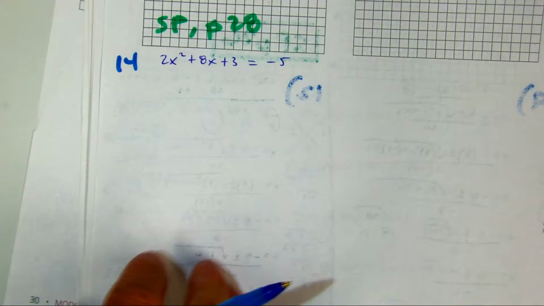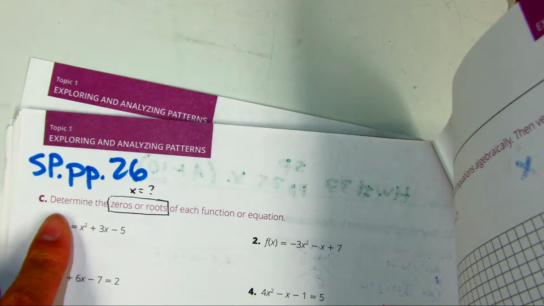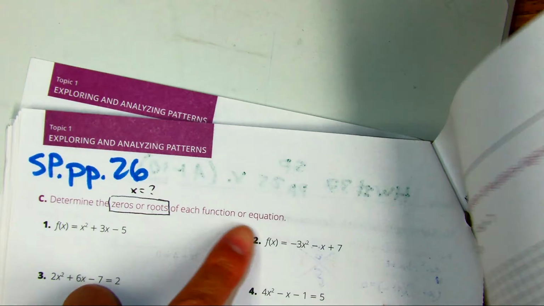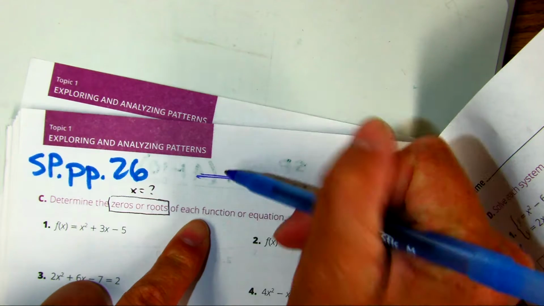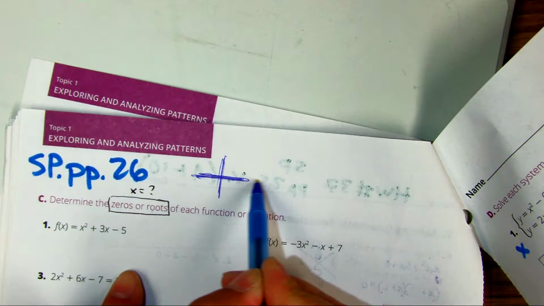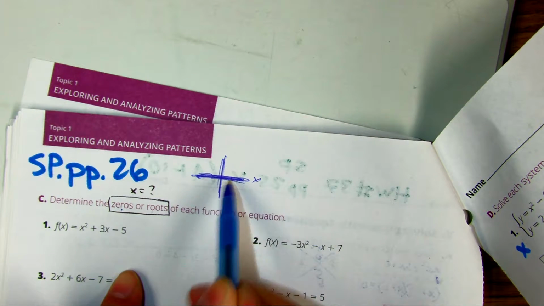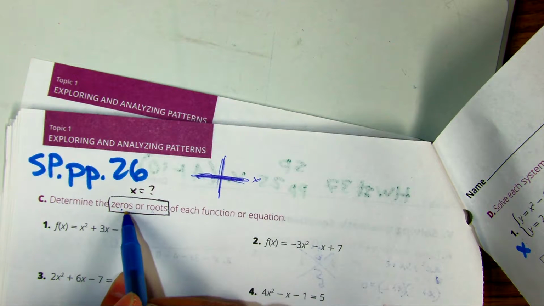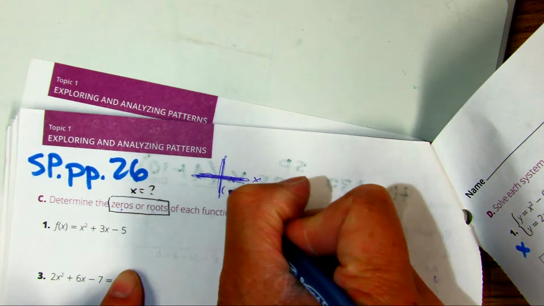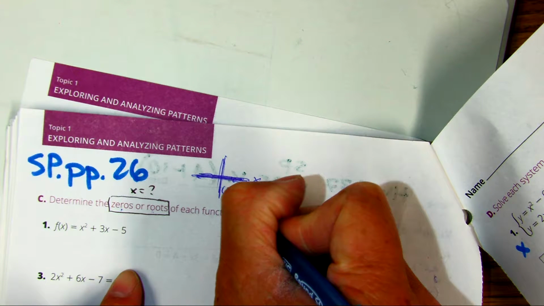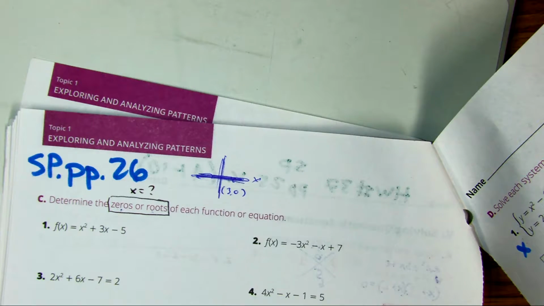You guys were asked, the directions said, determine the zeros or roots of each function or equation. Remember, when you're graphing this, basically you're figuring out where it crosses the x-axis. They call these x-intercepts, zeros, or roots. And the reason they call those zeros is because in your ordered pair, the y is 0.